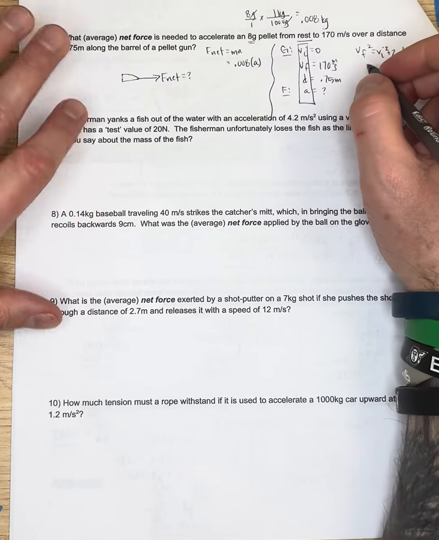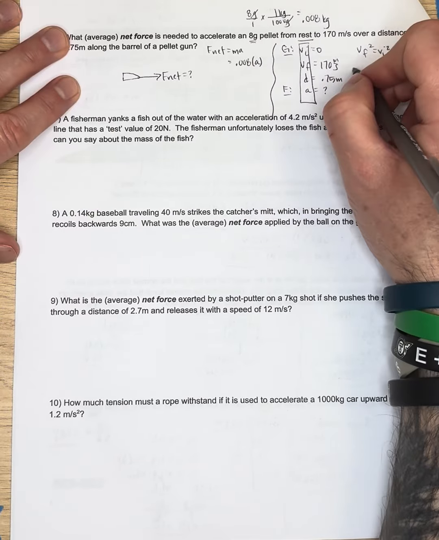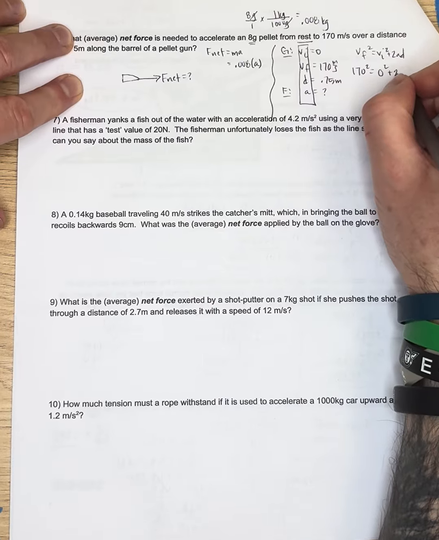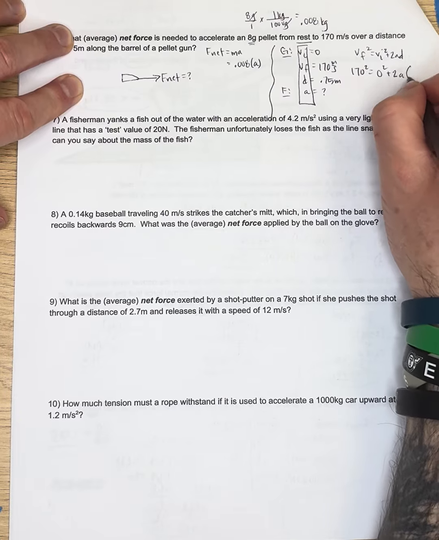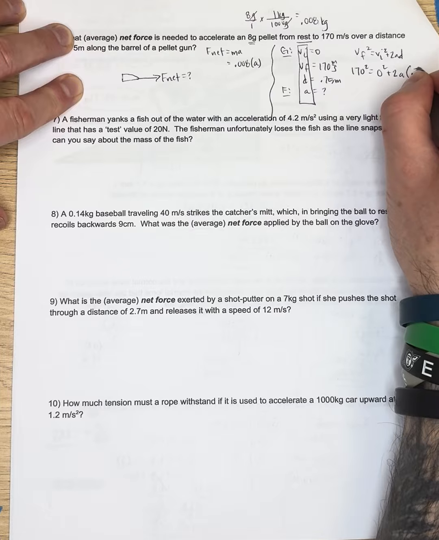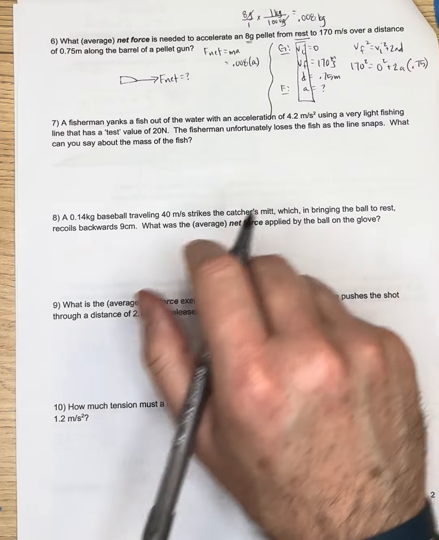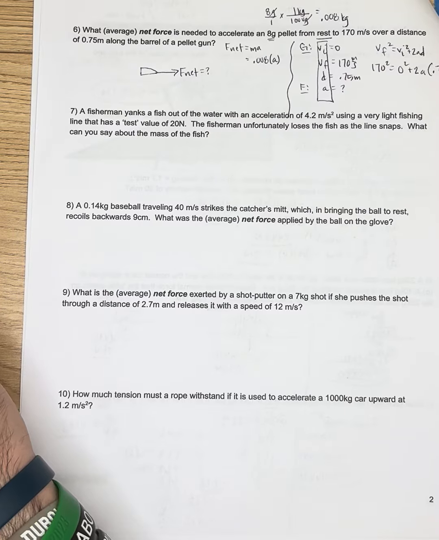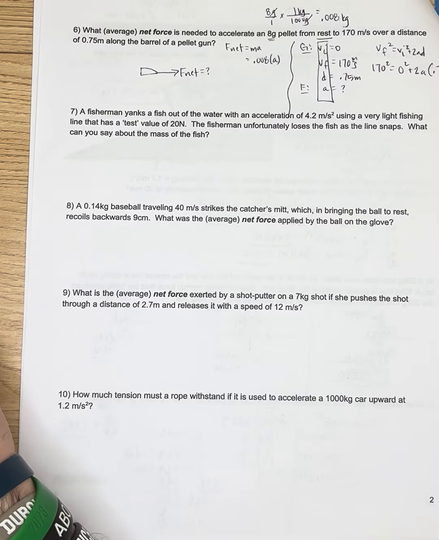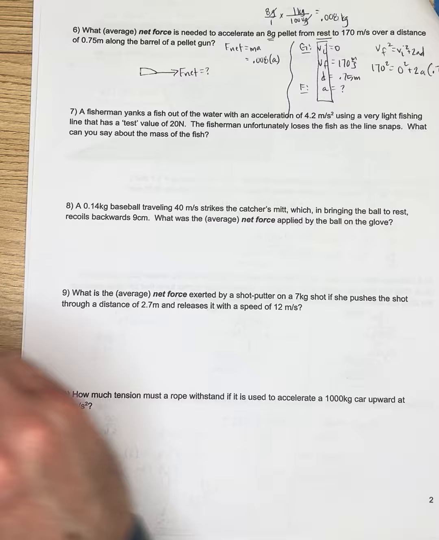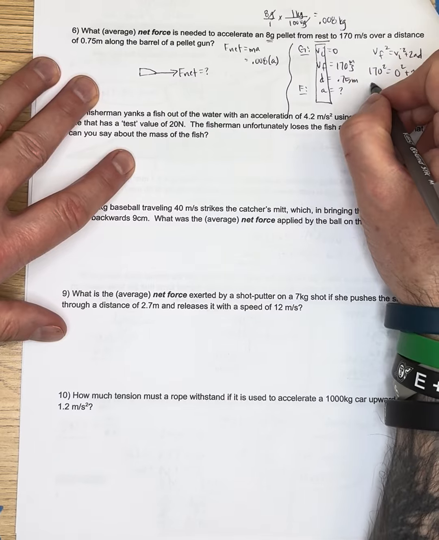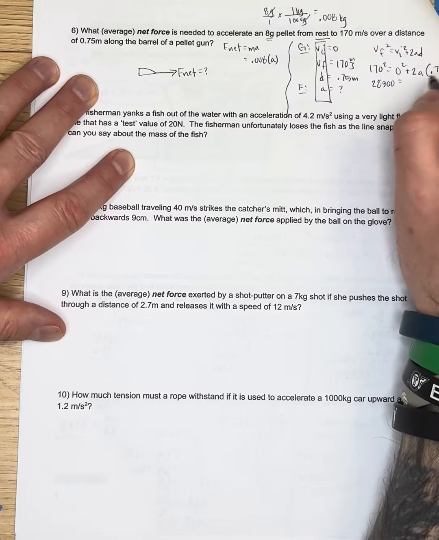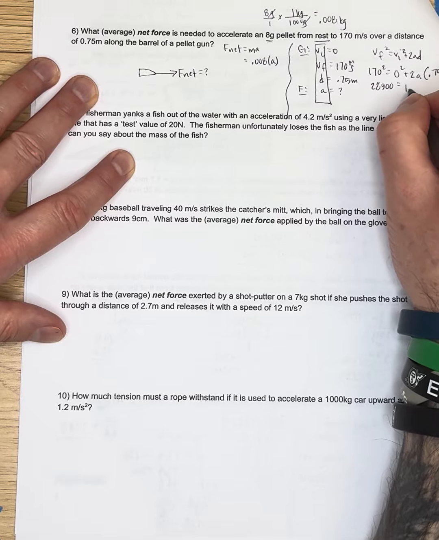Substitute our values in. 170 squared equals 0 squared plus 2 times the unknown acceleration rate times the displacement of 0.75 meters. So 28,900 equals, and this is 0, plus 1.5a.